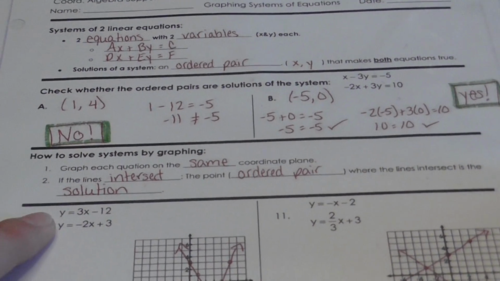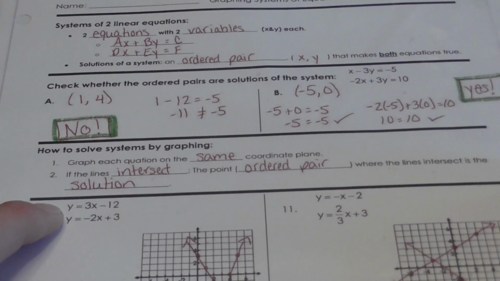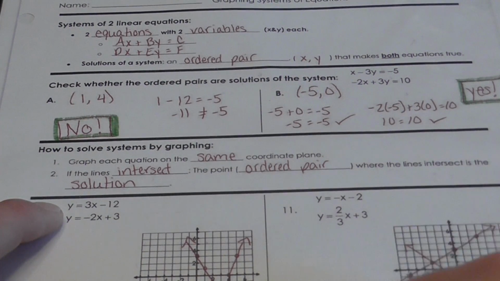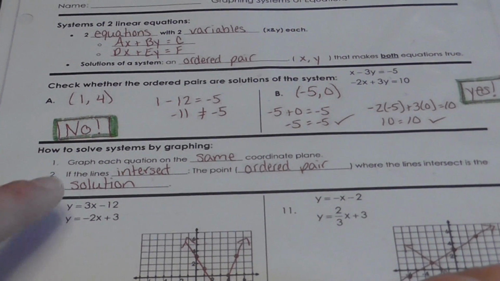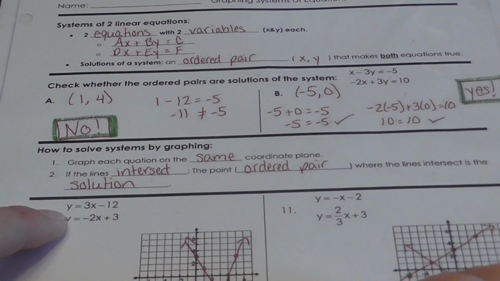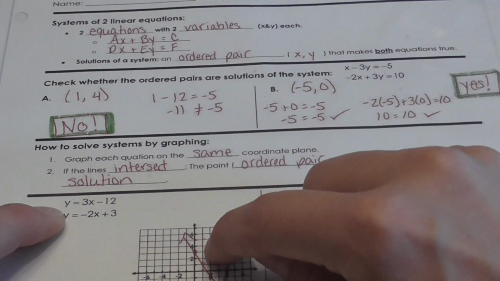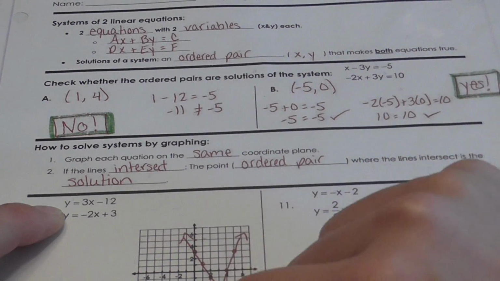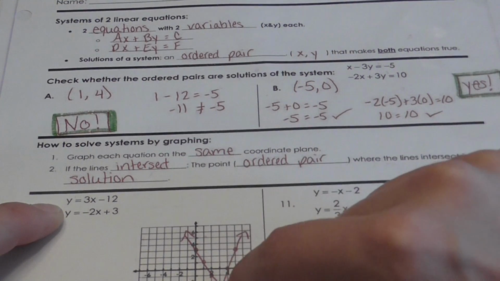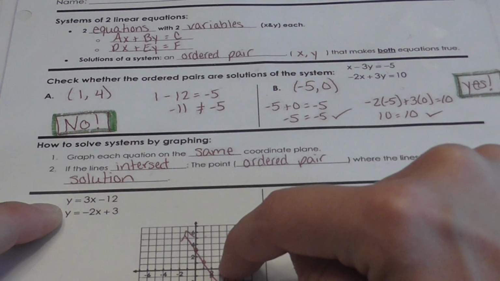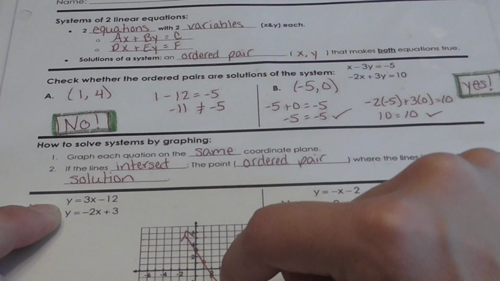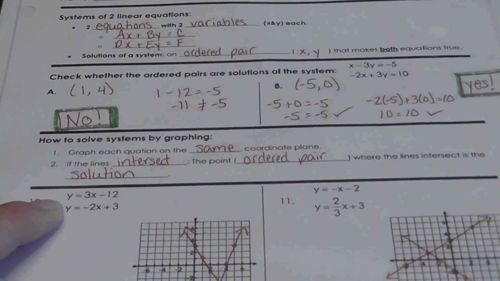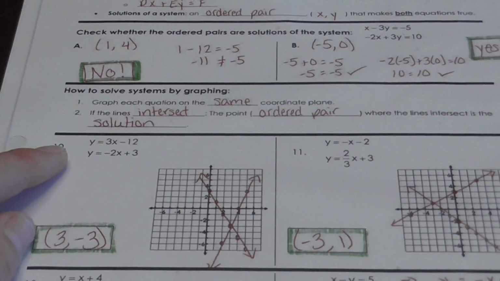So if I graphed y equals 3x minus 12, that would be this line right here, starting at -12 way down here, and y equals -2x plus 3. You start at 3, over 2, down 2, and graph the two lines on the same xy coordinate plane. The point where they cross at positive 3, negative 3 is the solution to that system of equations.